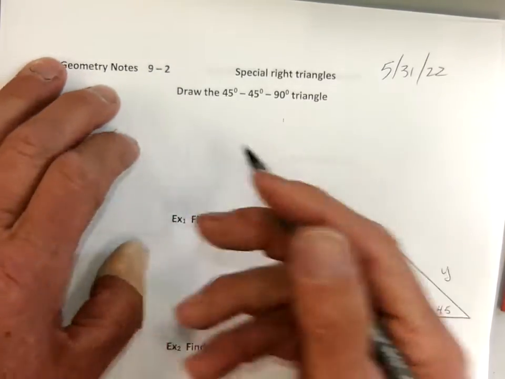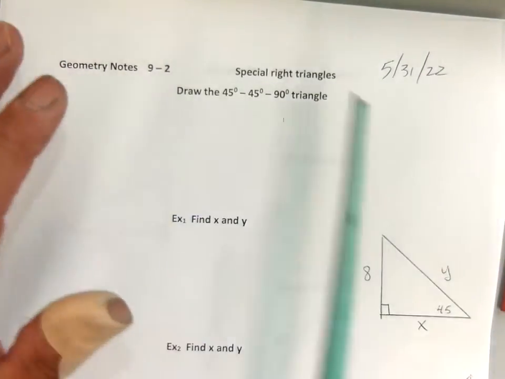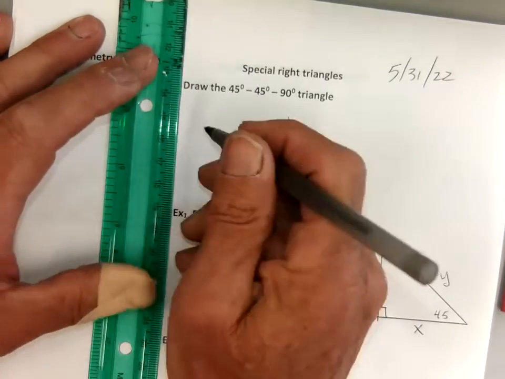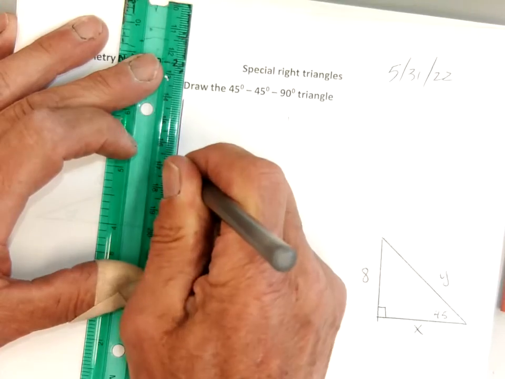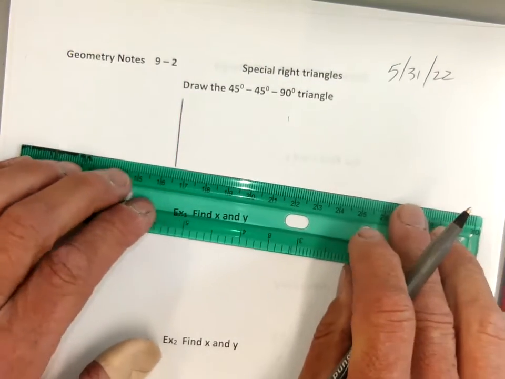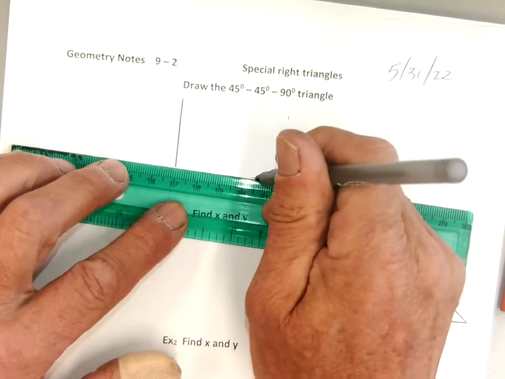Okay, draw the 45, 45, 90 triangle. I'm going to try and draw it nicely. We'll see how well I can do it, but I know 45, 45, no, they've got to be equal, right? Half a square. Half a square, right?